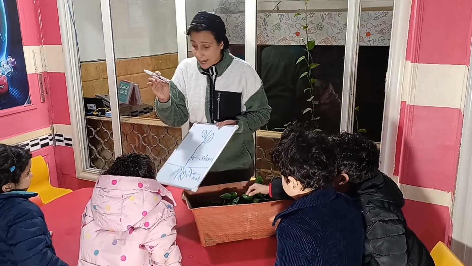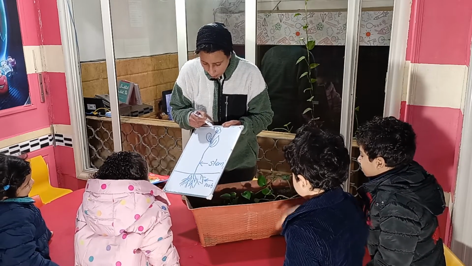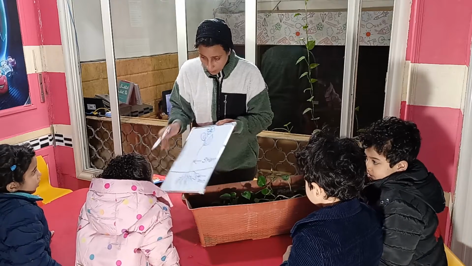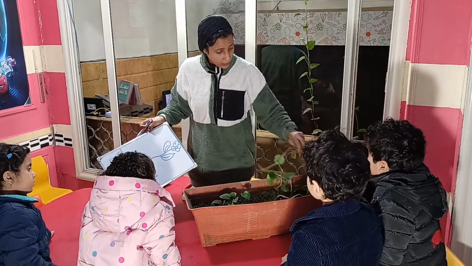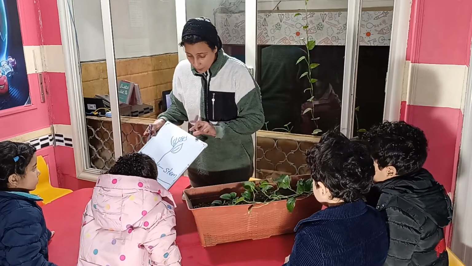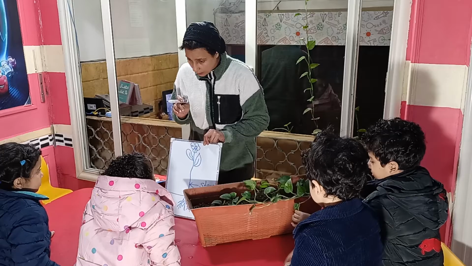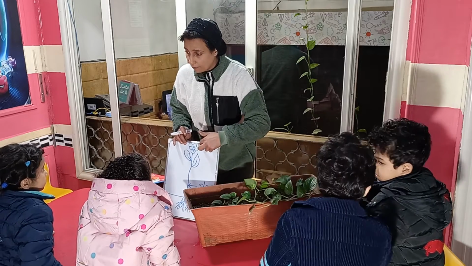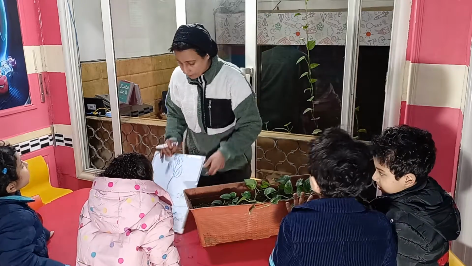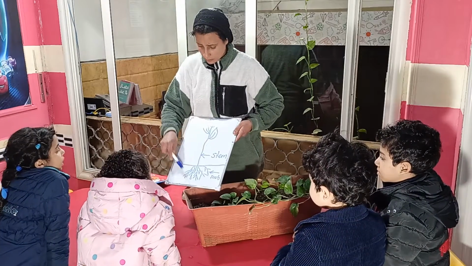At a certain stage of growing, at the end of the plant, we find a flower. This plant still has to grow to the flower stage, but at the end of the growing stage, we find a flower.